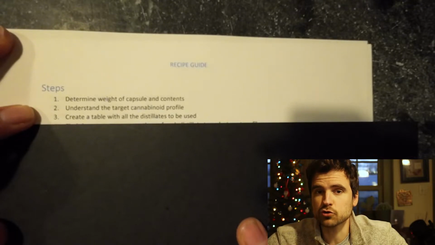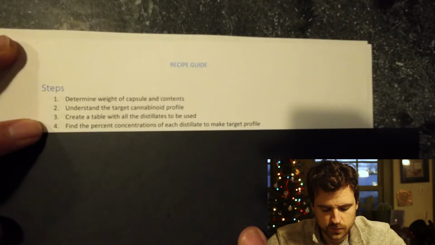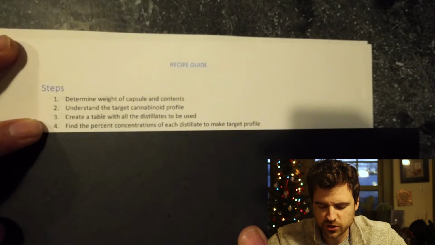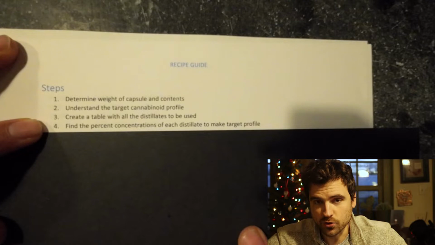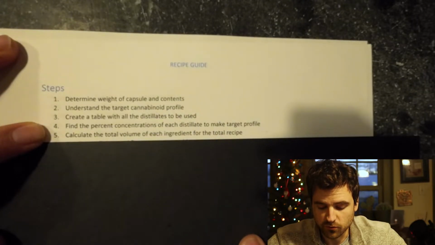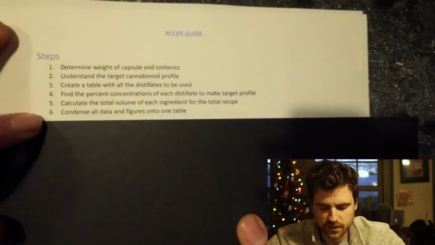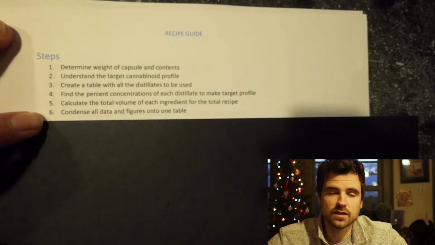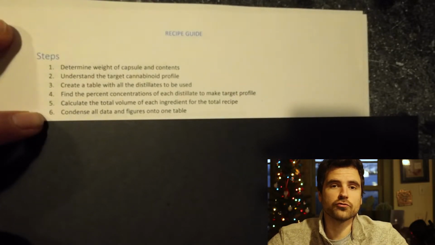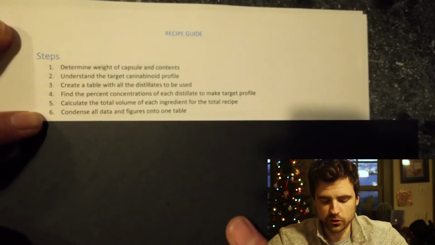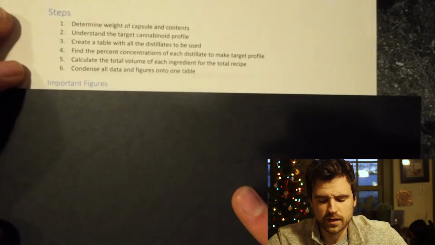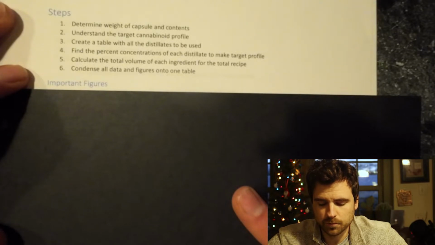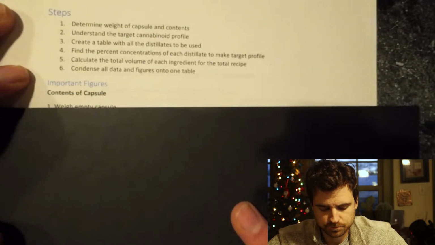We want to create a table with all the distillates that are going to be used. That's going to help us keep track of what we're doing and maintain accuracy. We want to find the percent of concentration of each distillate to make our target profile. Next, we want to calculate the total volume of each ingredient for the total recipe. And lastly, we want to condense all of that data into one concise place that we can refer to when we're actually mixing up our ingredients. So now we're going to go over step 1. We're going to determine the weight of the capsule and the capsule's contents.